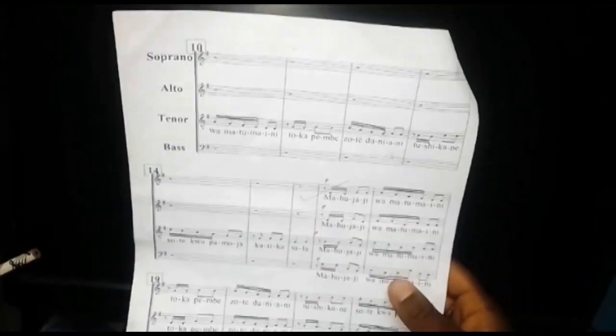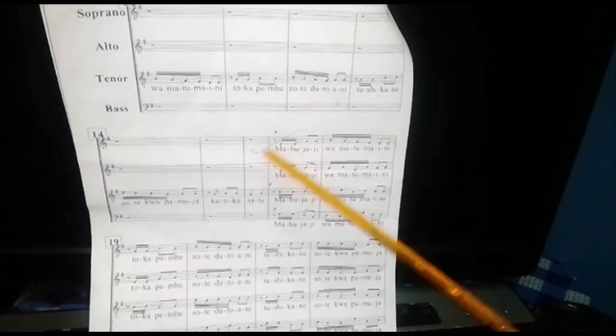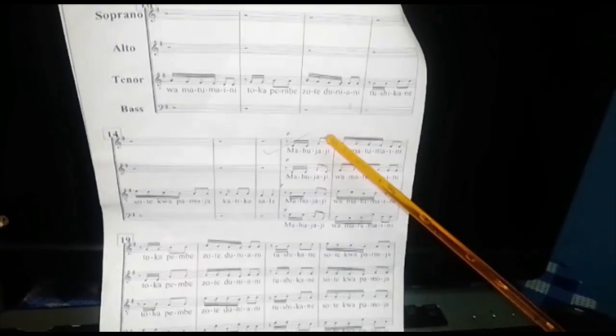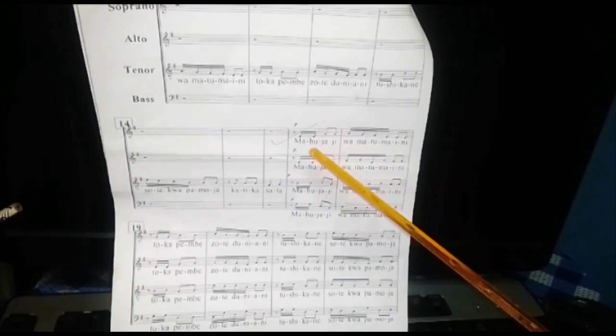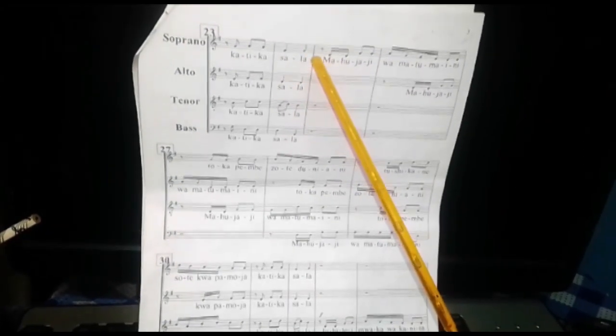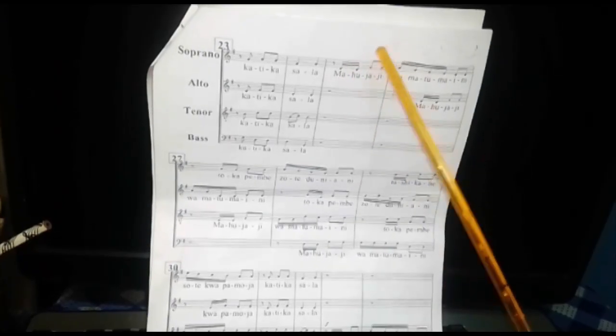And as we continue, you can see that the third section, this is where the same melody has been harmonized so that it can be sung as a harmony by the 4 voices. And then after that section, we have another section, still the same melody, but this time round, we are using a technique that we call counterpoints. Each voice comes in at its own time.